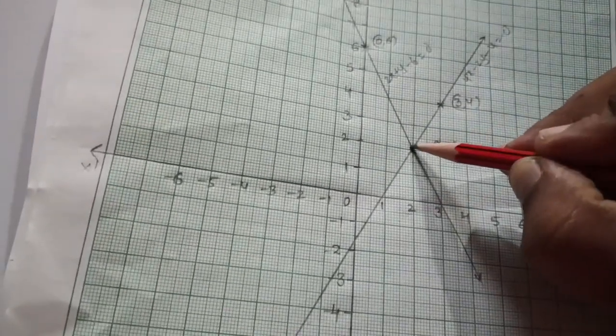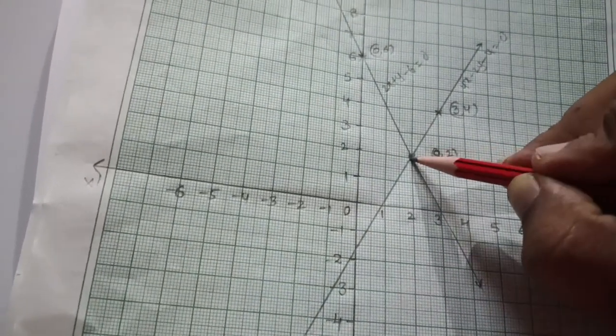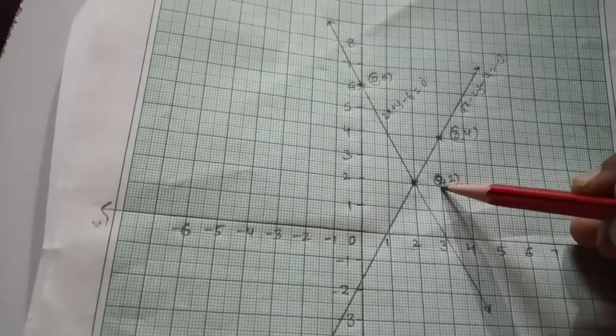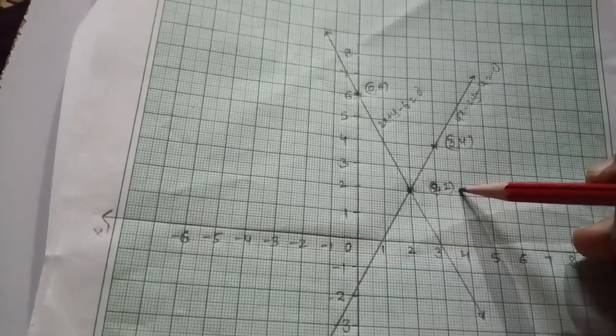These lines intersect at this point. This point is 2 comma 2. Only one solution. That means x value is 2, y value is also 2.